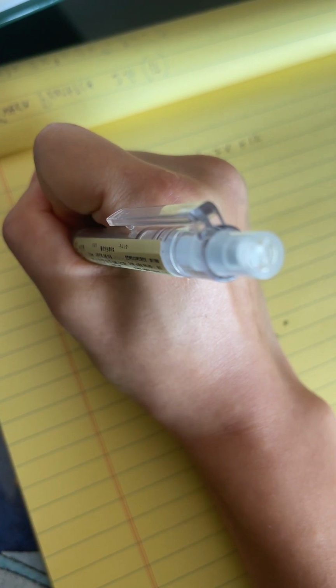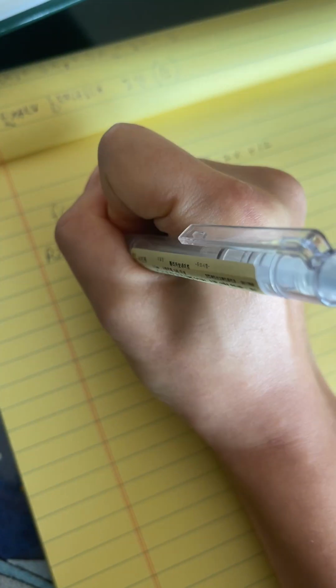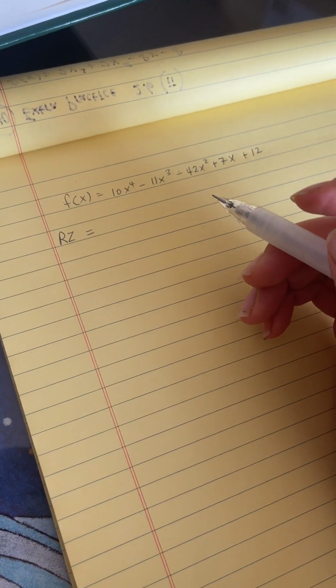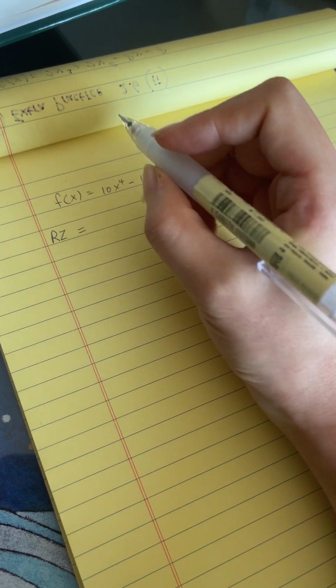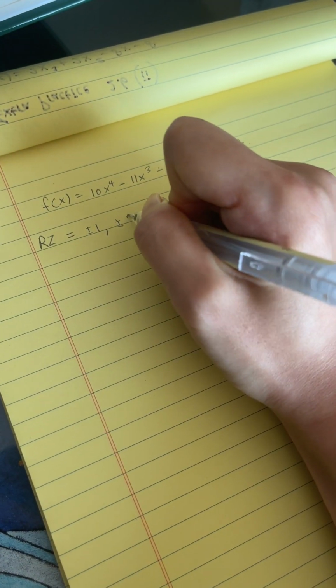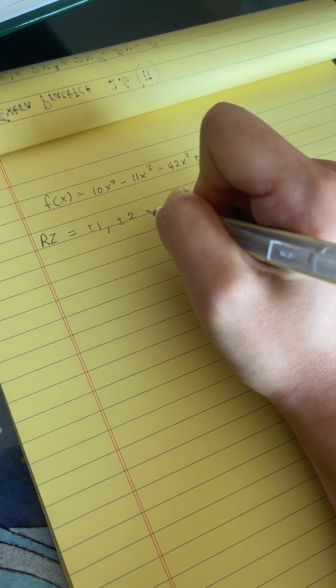Okay, so let's go ahead and list the possible rational zeros of this. We'll get plus minus 1, plus minus 2, right?